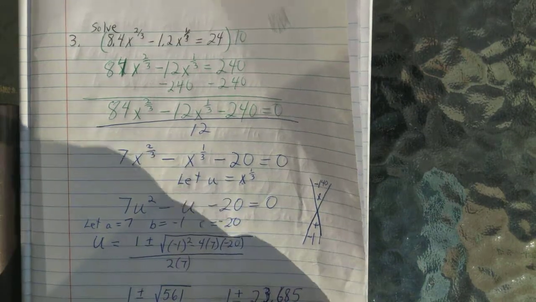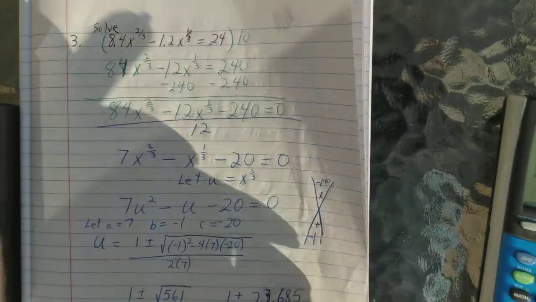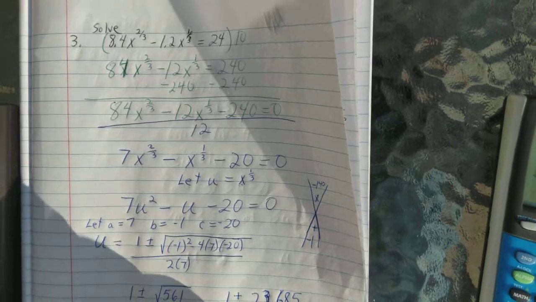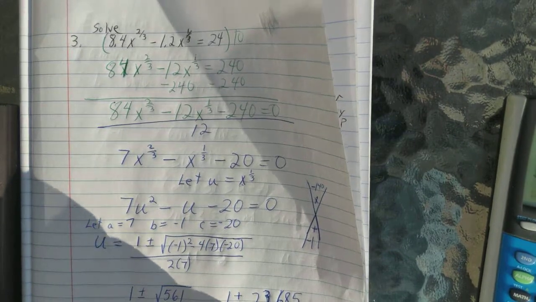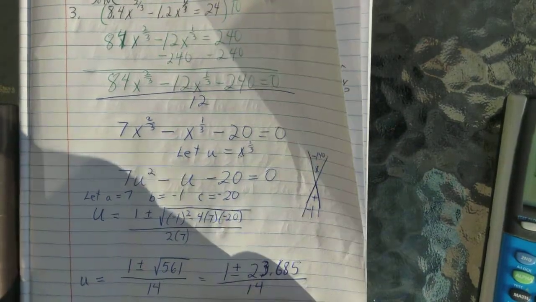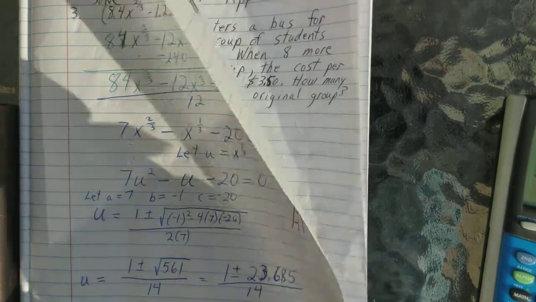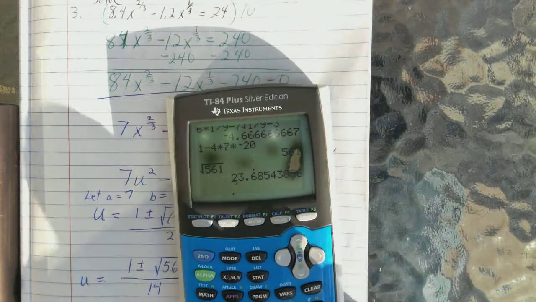23.685 over 14. That is 24.685 over 14, or 1 minus 23.685, which is -22.685 over 14. Let's just do that to 3 decimal places. 24.685 divided by 14, I'm going to go 1.763.